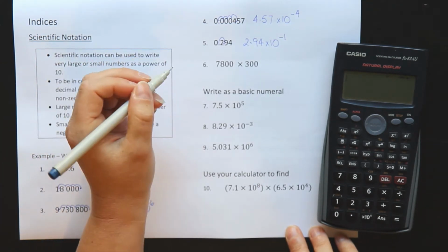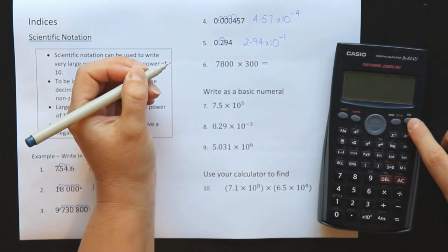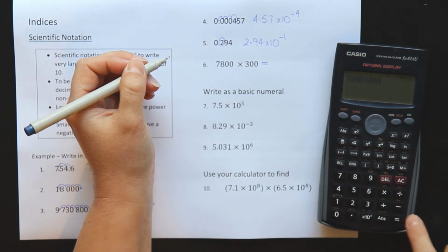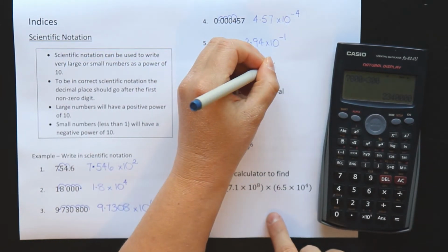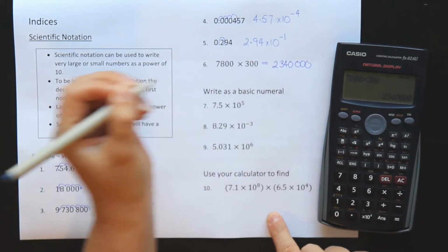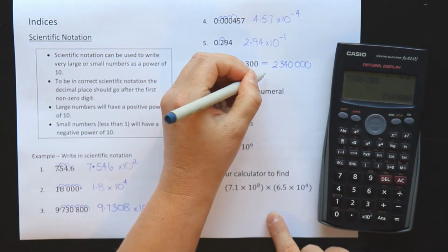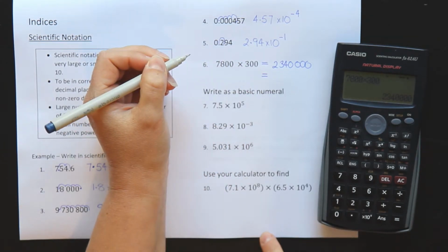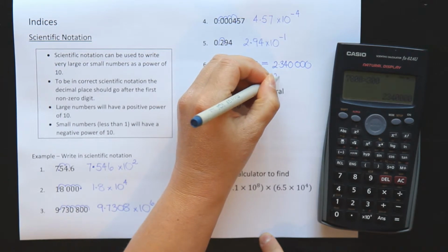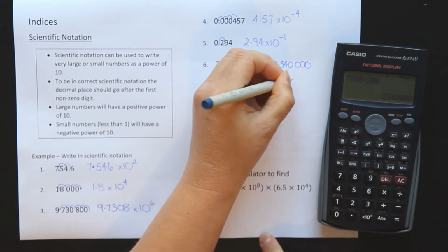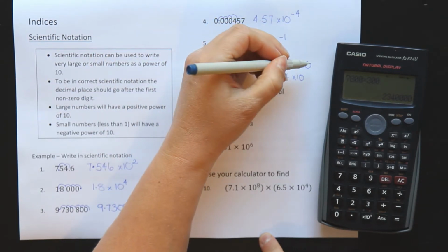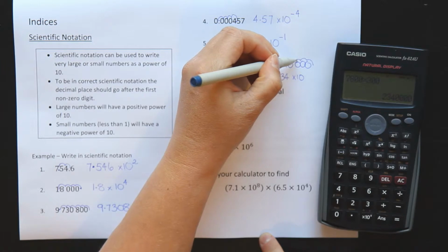In question 6, we have our first calculation. So on your calculator, type in 7,800 times by 300. And we get a big number, 2340000. Okay, now we need to put that into scientific notation. The decimal point needs to go after the first non-zero number, so it'll be 2.34 times 10, and then we count how many places we've moved the decimal place. It starts here at the end, so 1, 2, 3, 4.